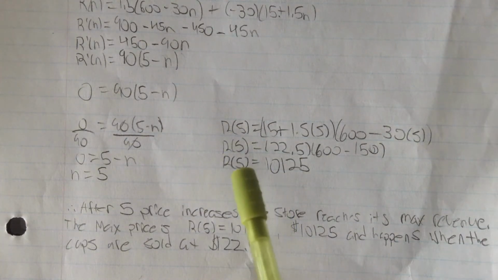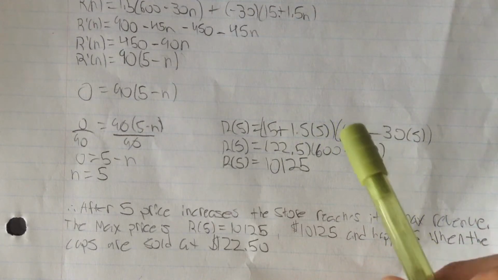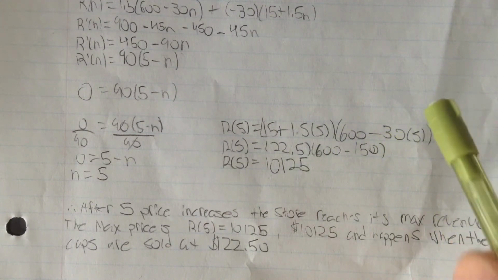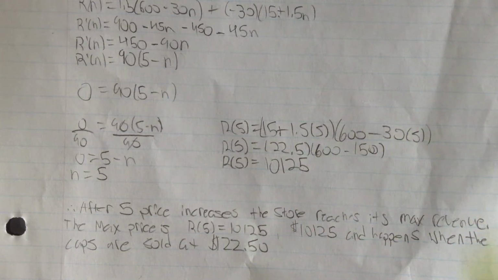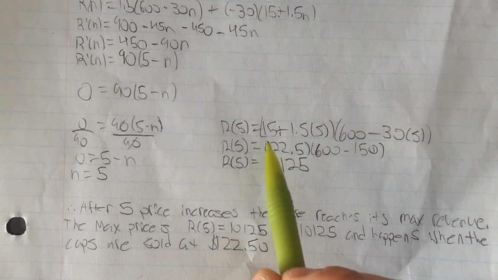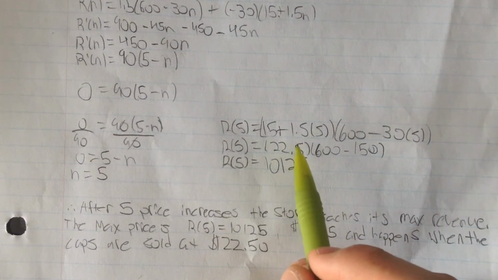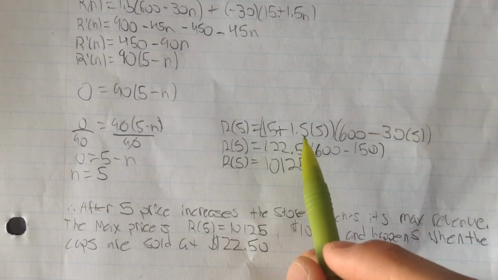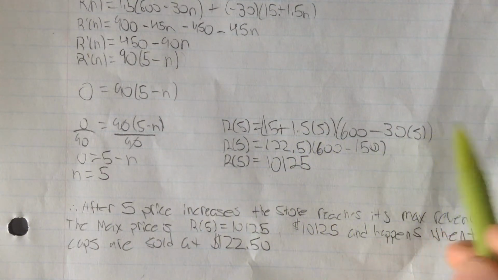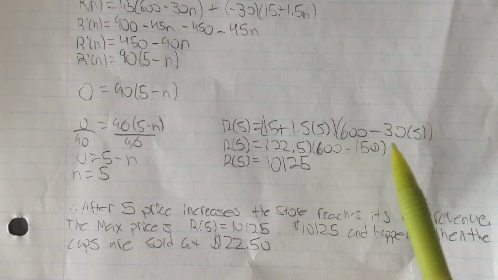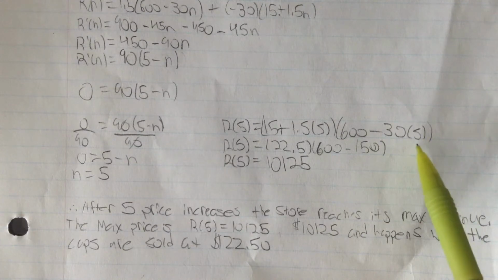So to find R of 5, we simply put 15 plus 1.5 times 5, that is all multiplied by 600 minus 30 times 5. Now to explain this, it is our original price, $15, plus the amount of money we will increase the cap by. This is $1.50 for every increase and 5 increases. This is the amount of caps we will sell. 600 was our original, and we are subtracting 30 caps per price hike, and we are putting up 5 price hikes.